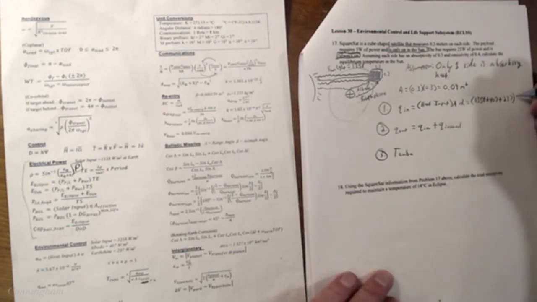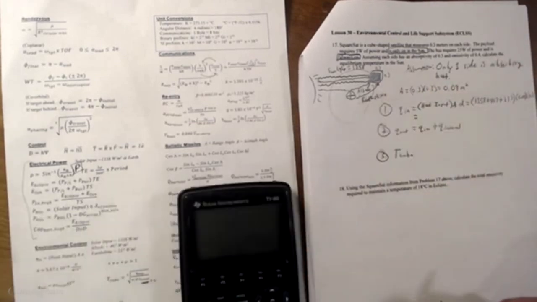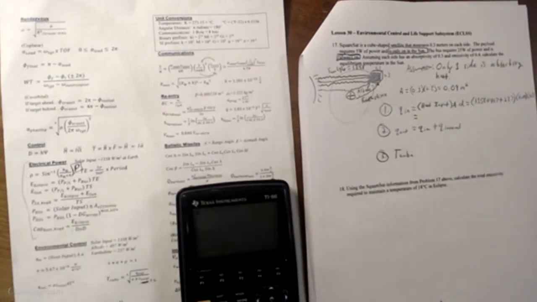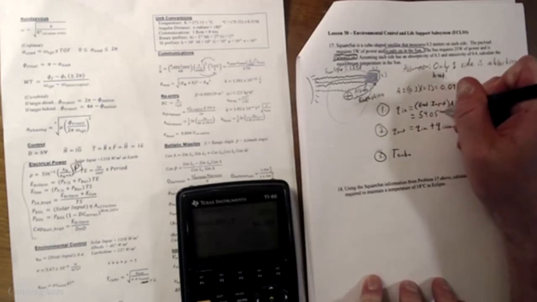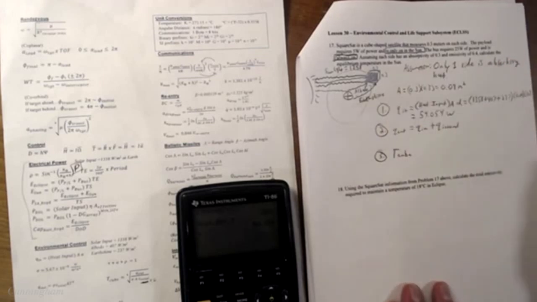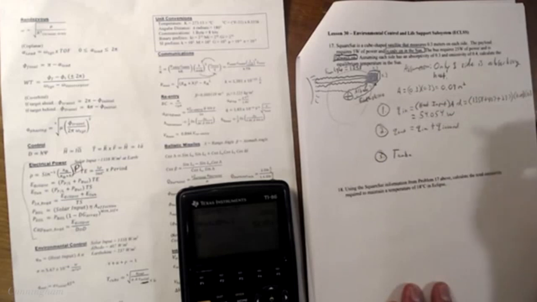Lots of heat coming in the satellite. Area of one side is 0.09, and of course, we're out of space, but absorptivity is 0.3. The Q in, so the heat going into the satellite from outside is, drum roll, 54.054 watts.